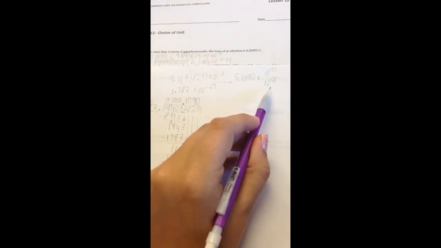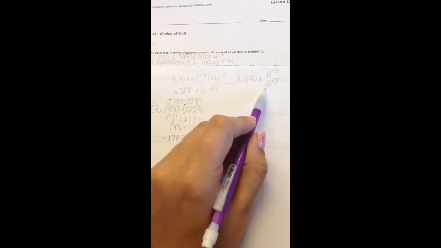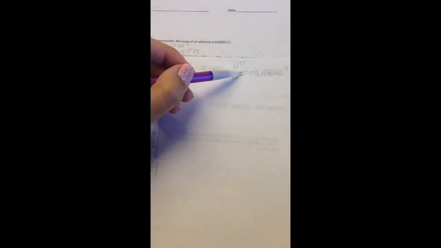So now both of these exponents are positive since I've taken the reciprocal. And now I know how to do this. 10 to the 27th divided by 10 to the 31st. Well, 27 minus 31 is negative 4. So I have 10 to the negative 4th power. See that 27 take away 31? It's going to be less than 0. It's negative 4. All right.